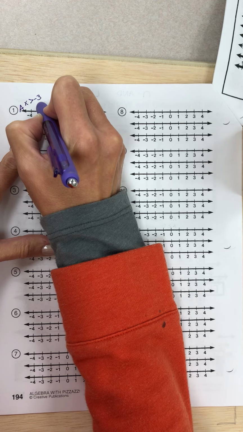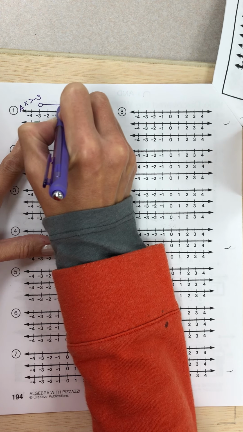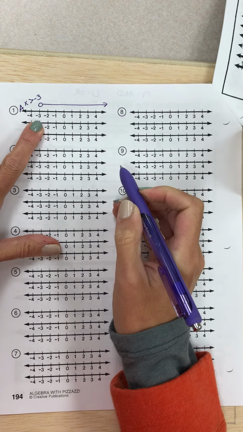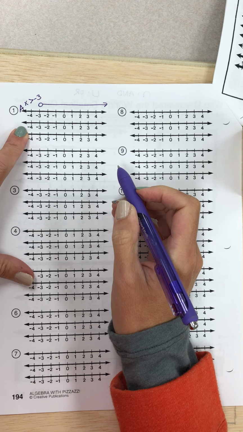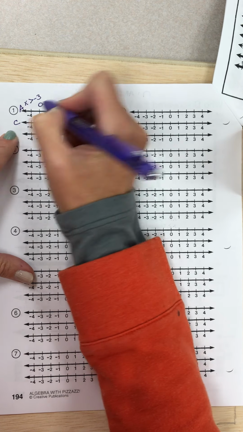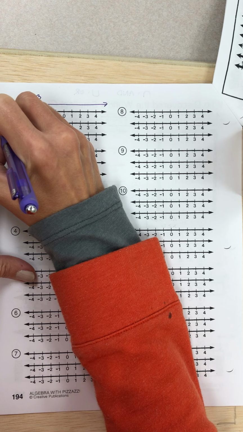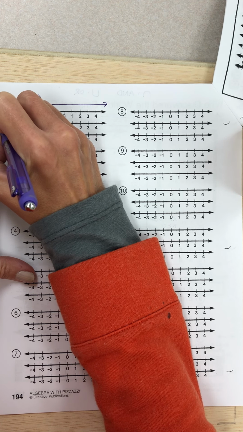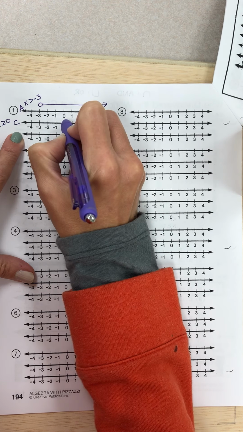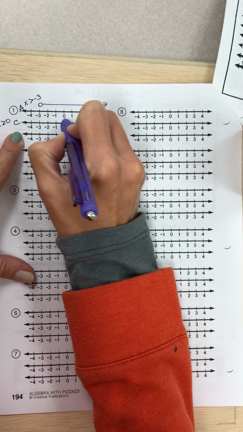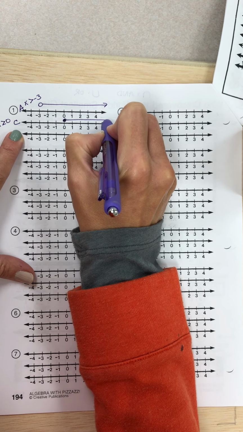So that would be, here's -3, it's open and x is greater than that. My second one was C, so I'm going to be graphing C. C was x is greater than or equal to 0. So that would be closed at 0 and here.